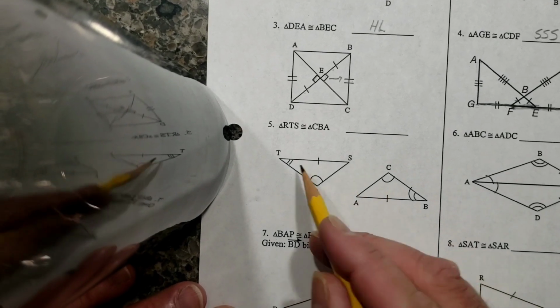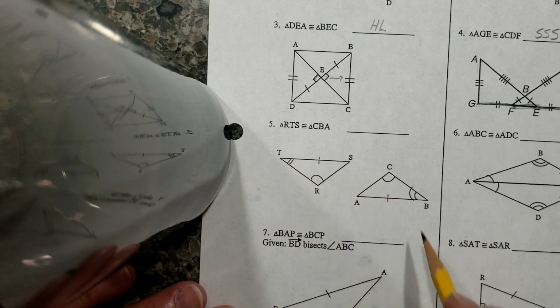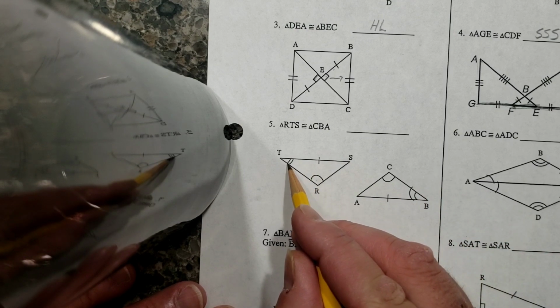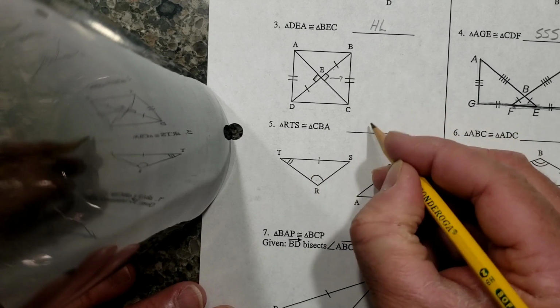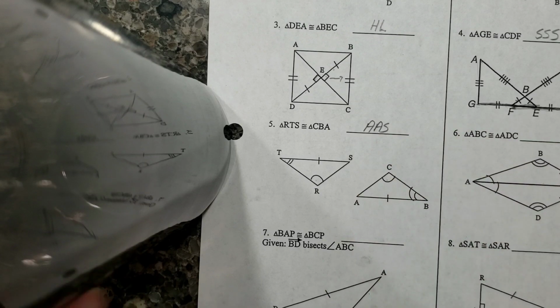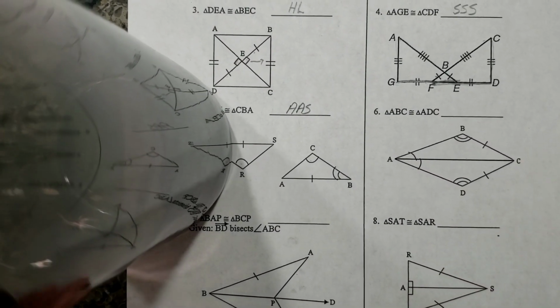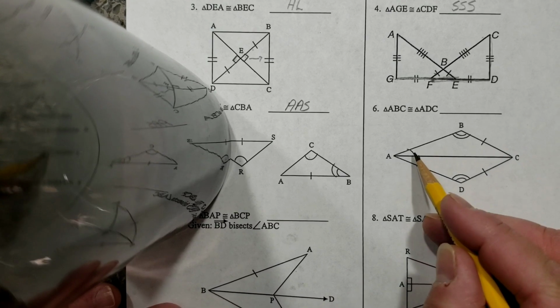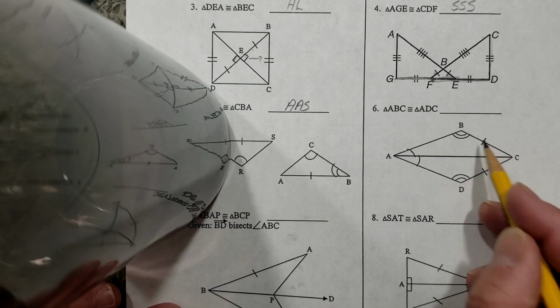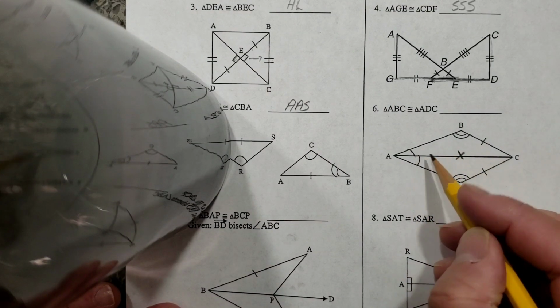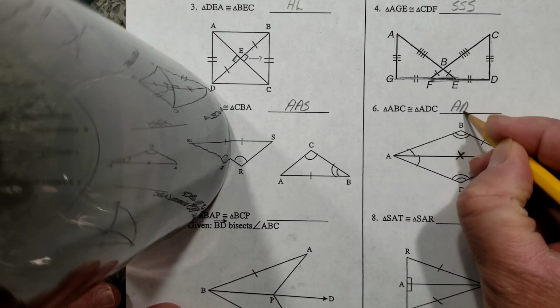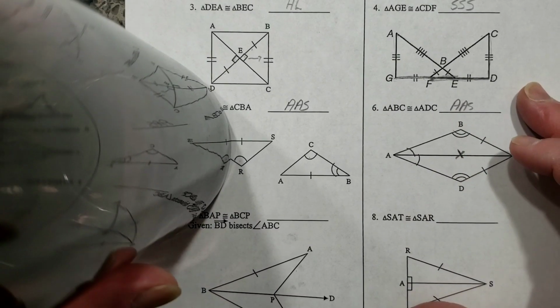Now we're going to come down to 5. Okay, we've got RTS and CBA. We've got angle, angle, side: the 1 marking, 2 marking, and the side, and there it is. So that's good. Angle, angle, side. We will come over here to 6, and again, you've got angle, 1 marking, 2 markings, side. You can also mark this as congruent as part of the reflexive property. I don't know if that helps you much, not really. But either way, angle, angle, side, it's always good to know that that's the same.